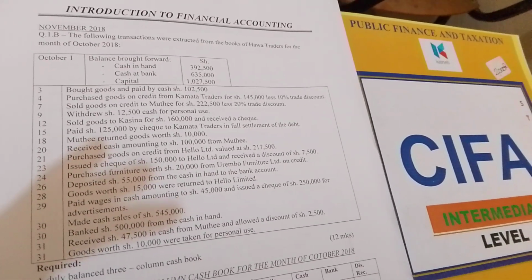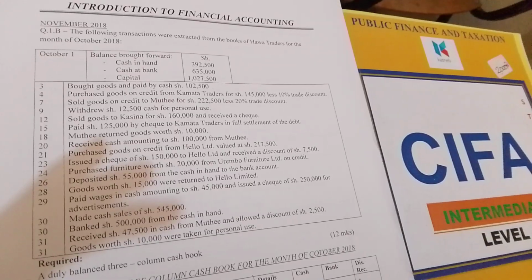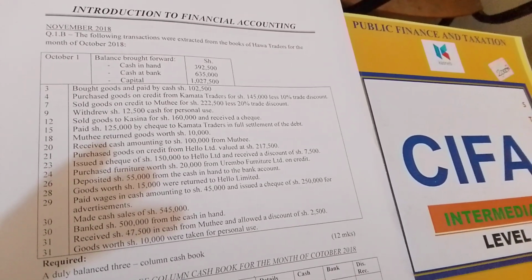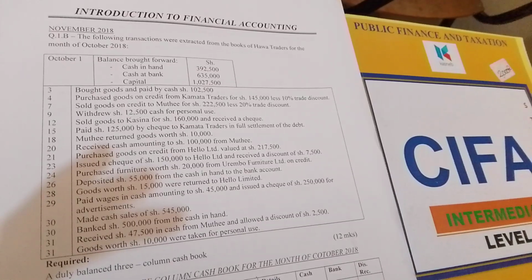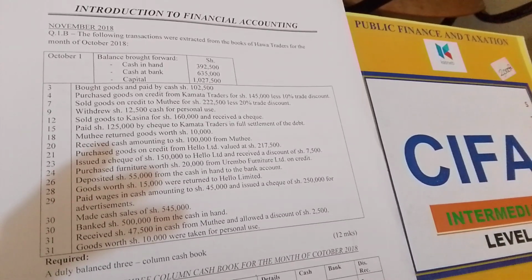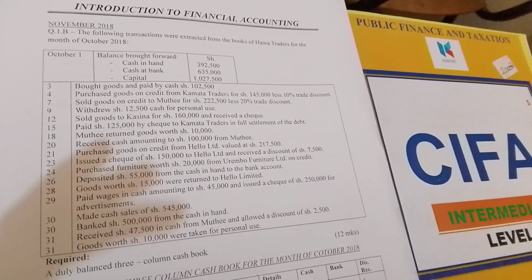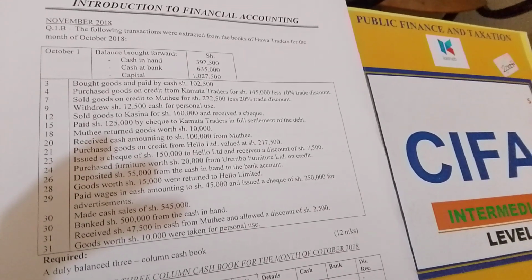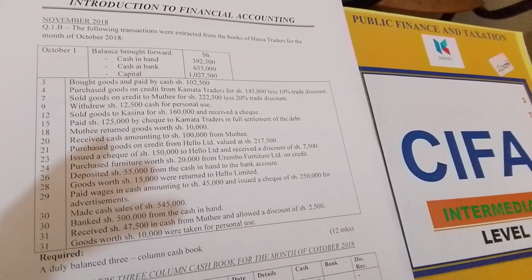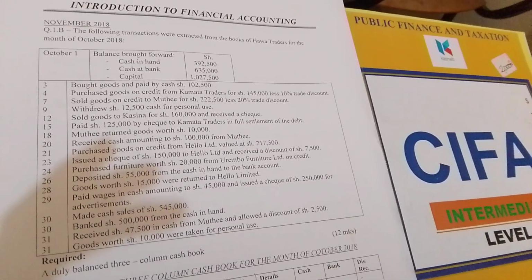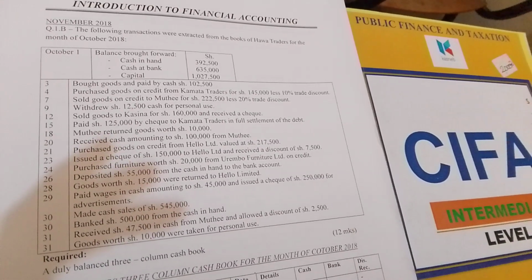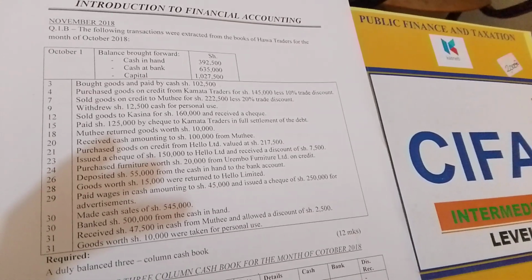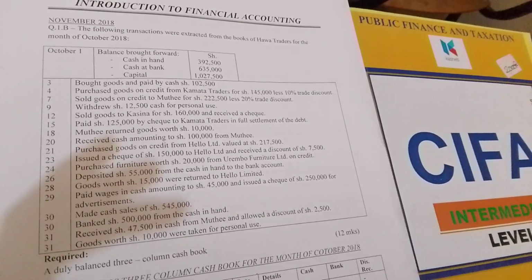Again, we know that on the debit side of the cash book, which is the left hand side, we record the money in, the money which we are receiving, or the receipts. On the credit side of the cash book, that is the right hand side, we record the money out.